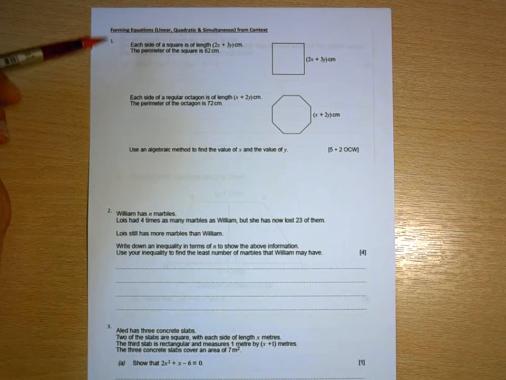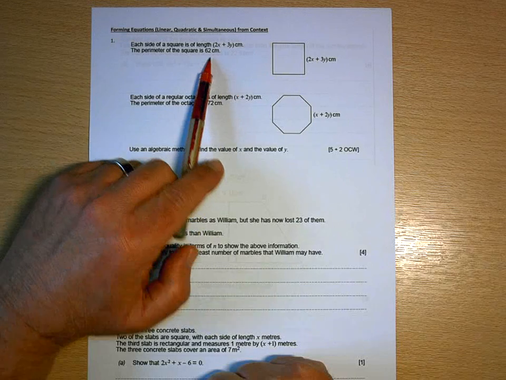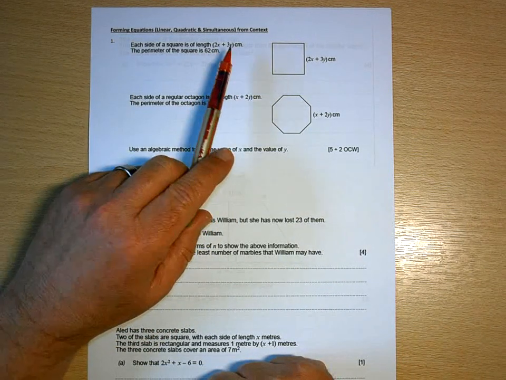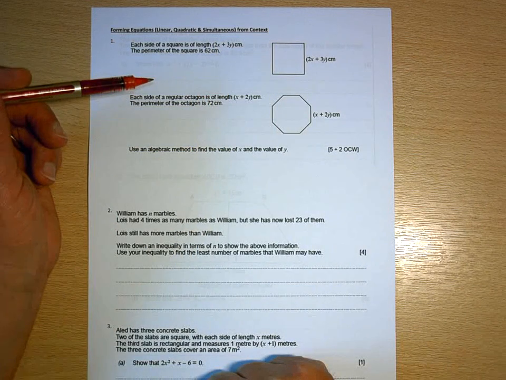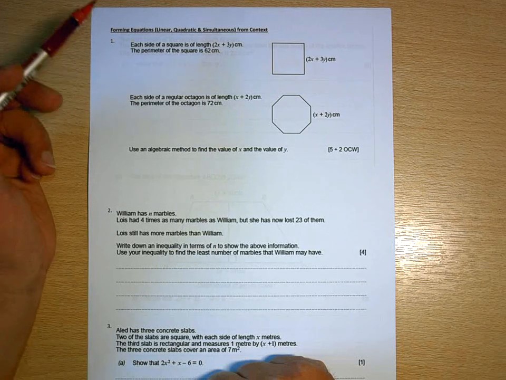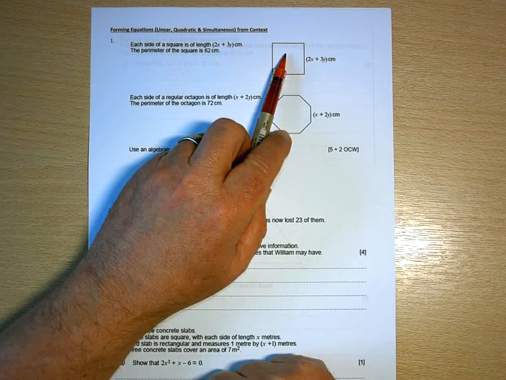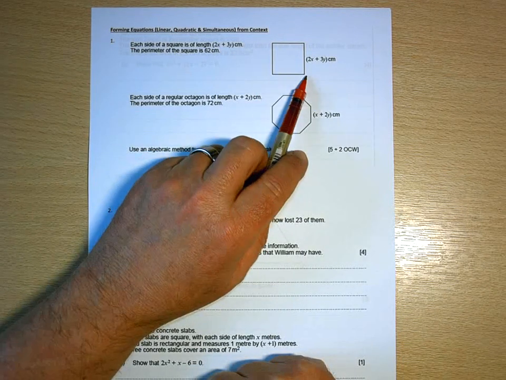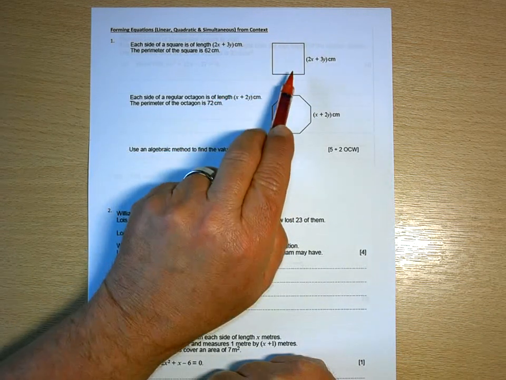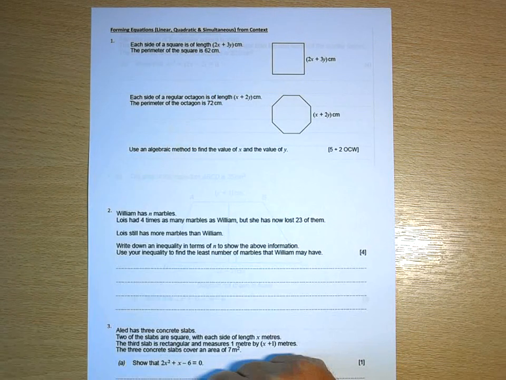So this first one, each side of a square is of length 2x plus 3y centimeters. So straight away I'm looking at that and seeing two unknowns. So immediately I'm thinking this is going to end up with a pair of equations, simultaneous equations that we need to solve. So it's a square, so I know that in a square the sides are all the same length. So if that is 2x plus 3y, so is that, and so is that, and so is that. And I know that the perimeter of the square is 62.